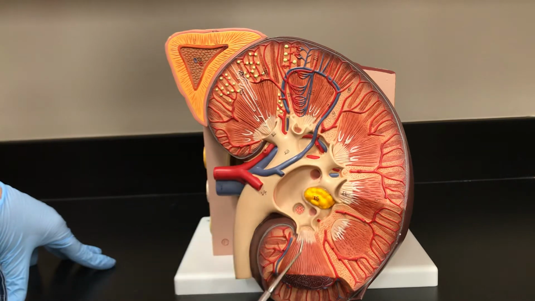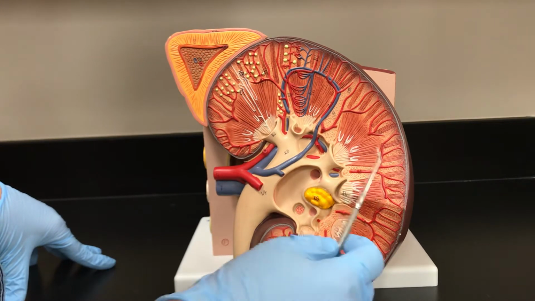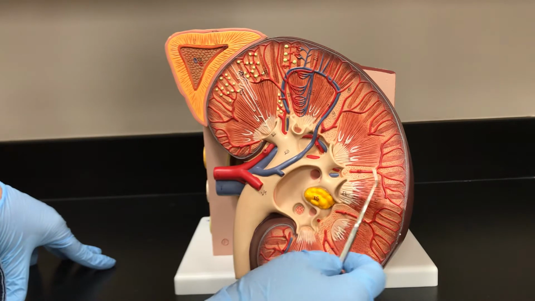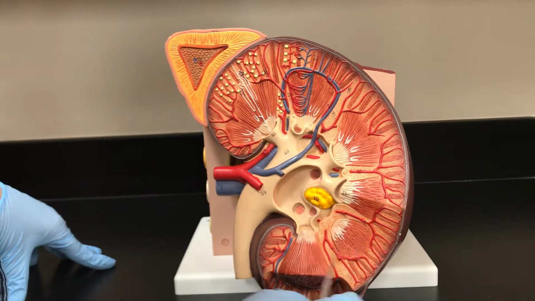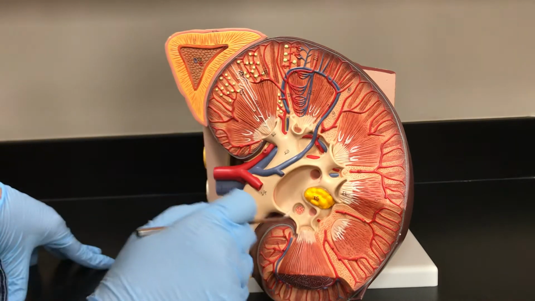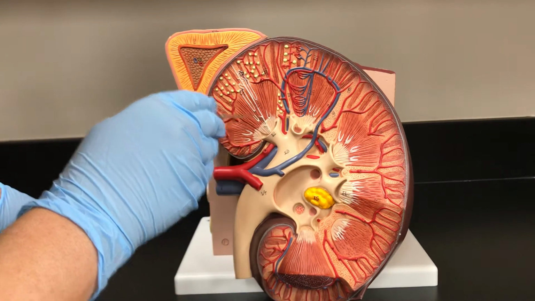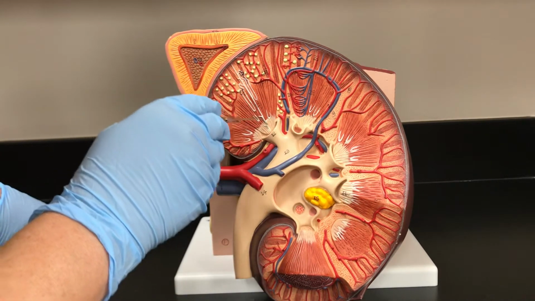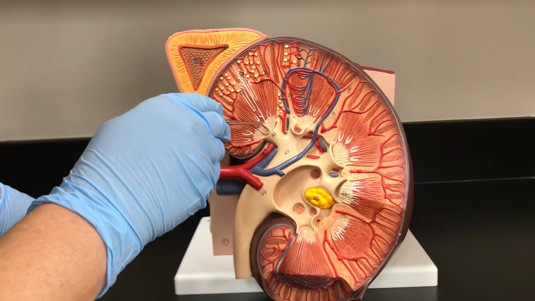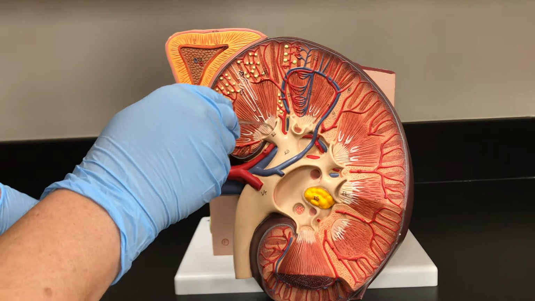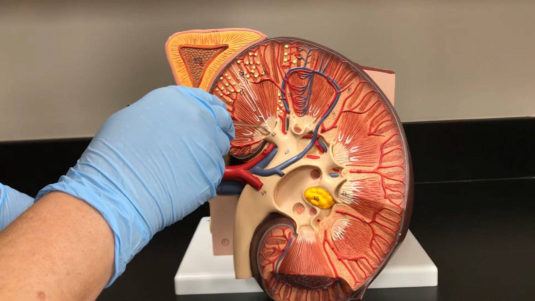The renal medulla has 6 to 8 renal pyramids, and the cortex extends between the renal pyramids. We call this structure the renal column. The tip of the renal pyramid we will call the renal papilla, and the renal papilla opens because they have collecting ducts. The collecting ducts open through the renal papilla to this space we will call the renal sinus.